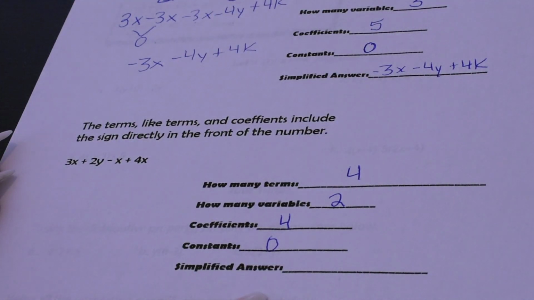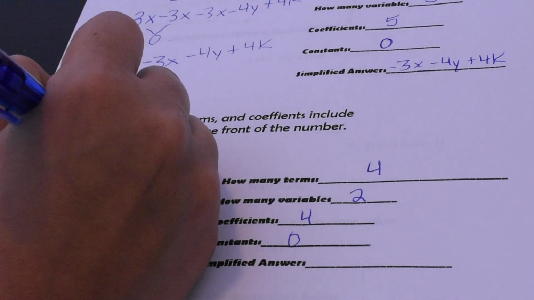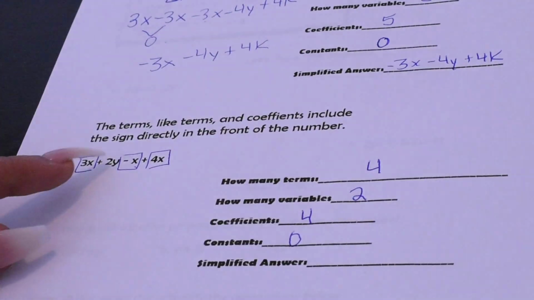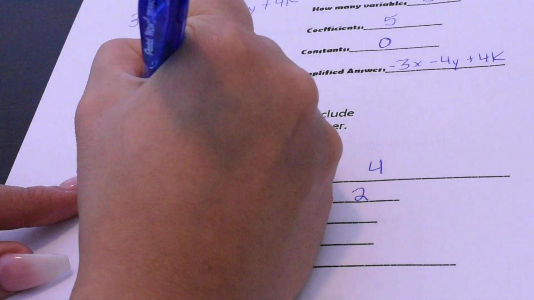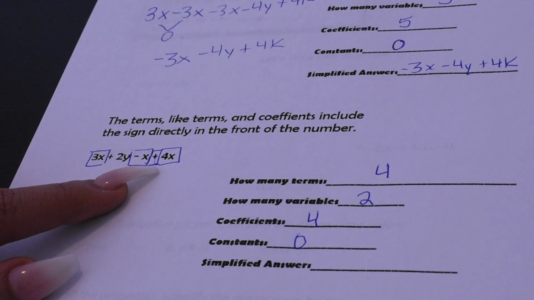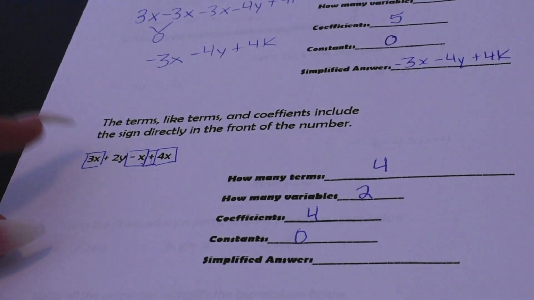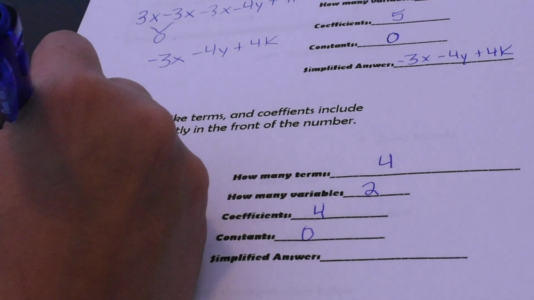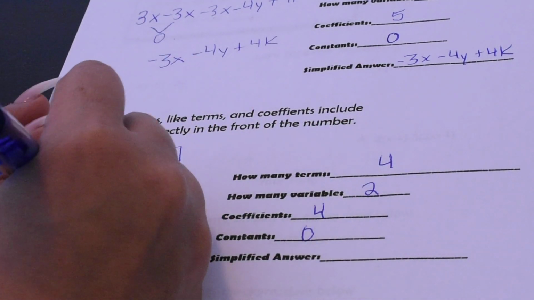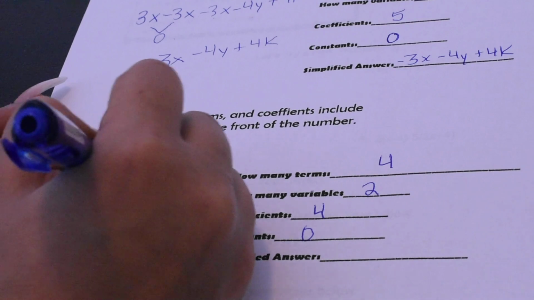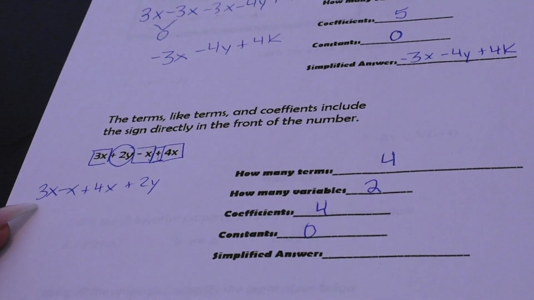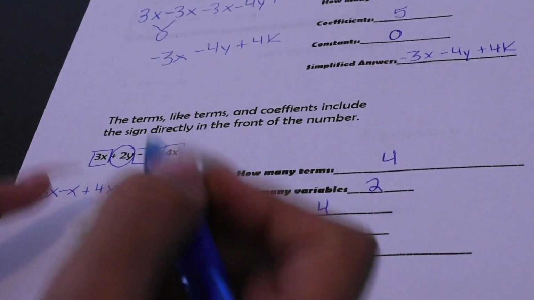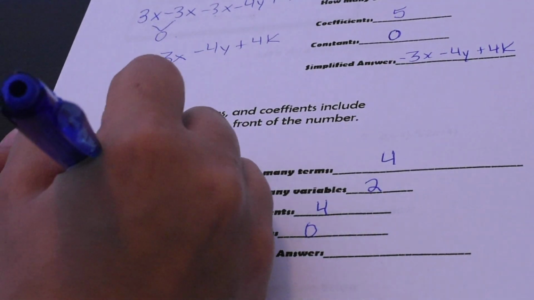So now I have to simplify my answer. So square. And remember, I have to include the sign. I didn't do that here. I have to include the sign that's in front of my term. All right. And then 2y is lonely. It doesn't have any like terms. So I'll rewrite it. 3x minus x plus 4x plus 2y. So 3x minus 1x is 2x. So 2x plus 4x is 6x plus 2y.